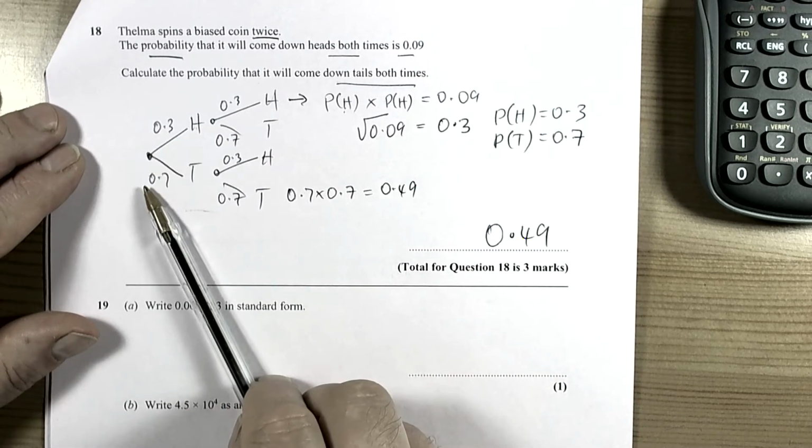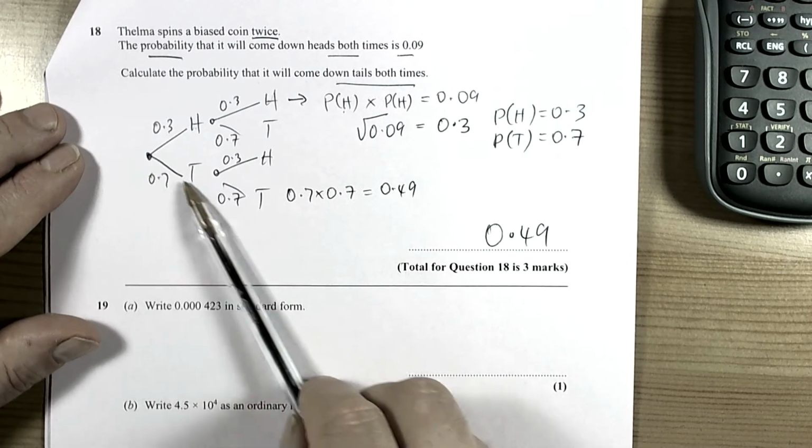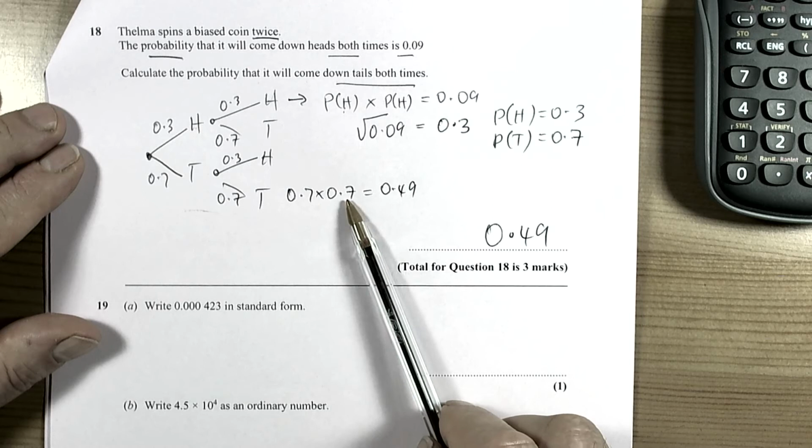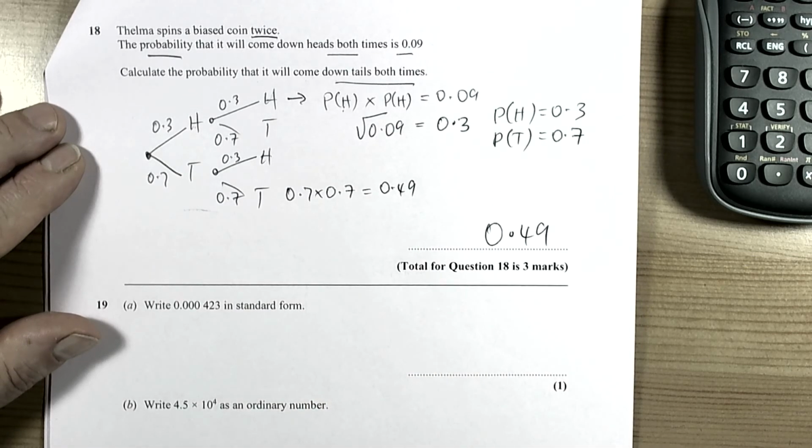Probabilities must add up to 1 when you know all the outcomes, so we can find that the probability of tails is 0.7, and then the probability of getting two tails must be 0.7 times 0.7, because they're independent events, we can multiply them. So the answer to that question, 0.49.